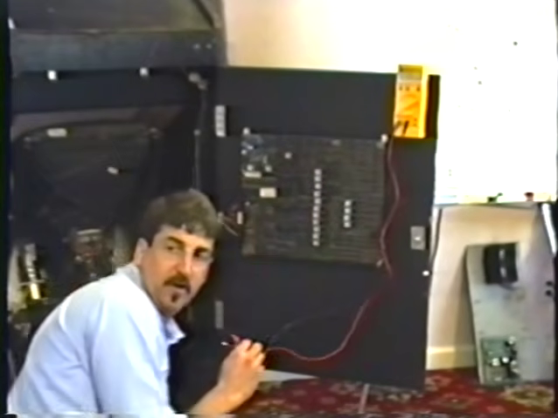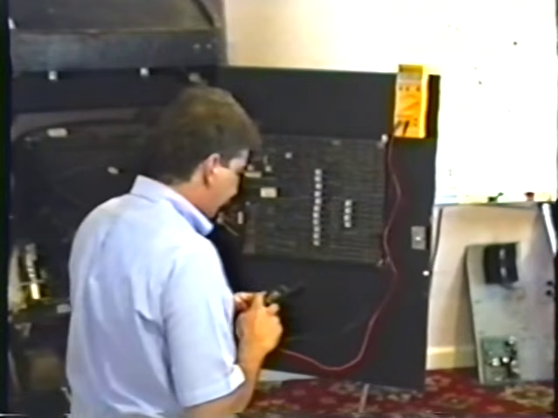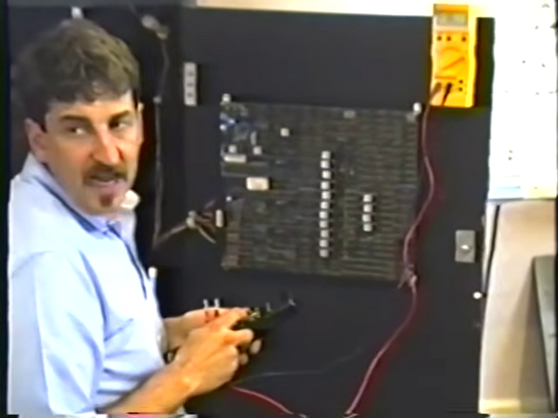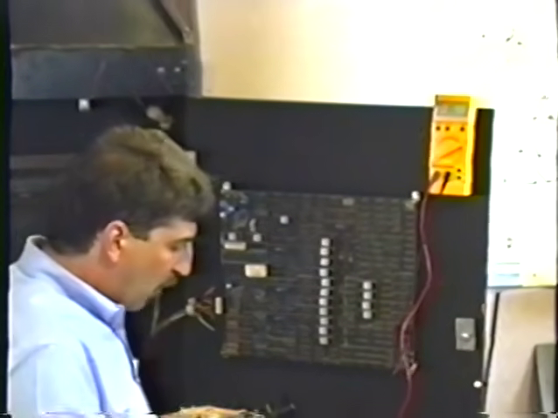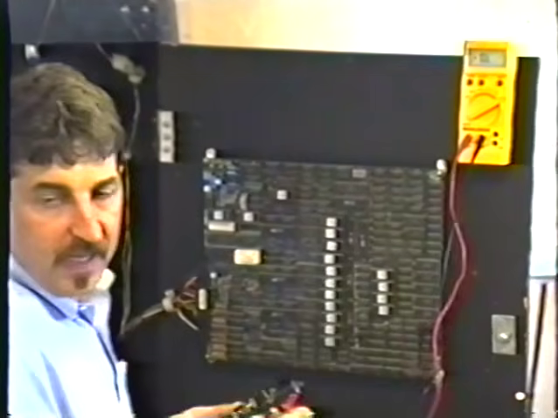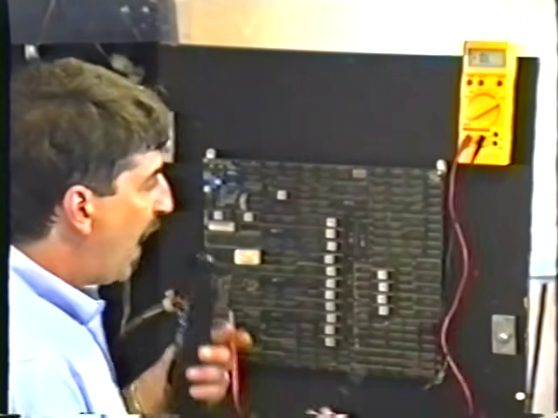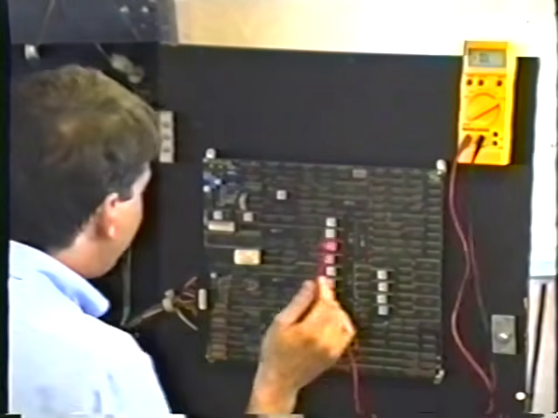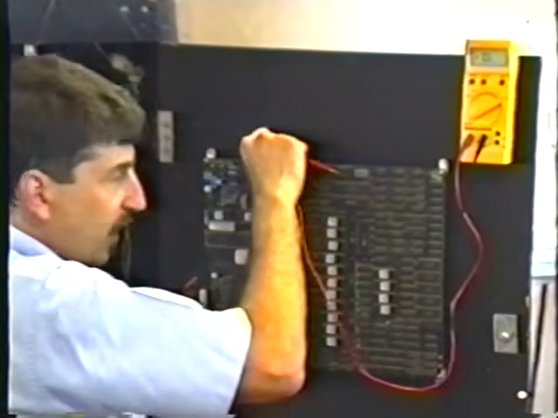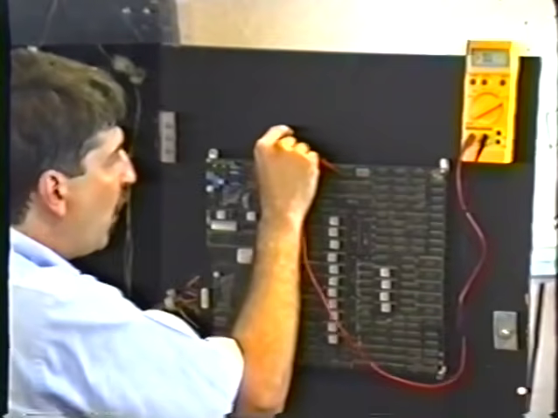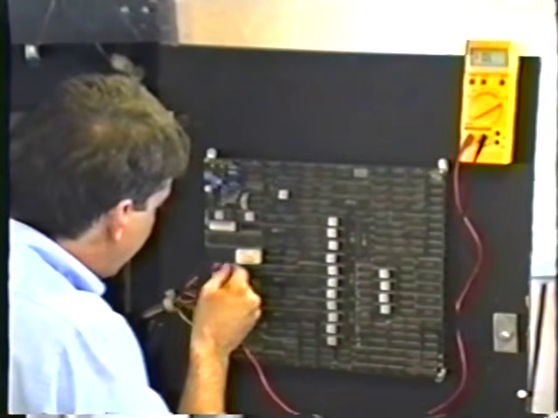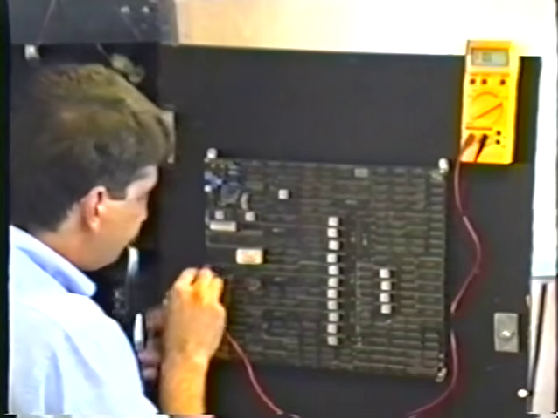Now here's what's weird about this particular failure. In this particular test, you are going to ground the red meter lead. This is what's weird about this. You're going to ground the red meter lead. So you need to find a ground somewhere. Well, we know that corner pin of the integrated circuit is ground, right? And if I ground it on one IC, I'm grounded everywhere. Or I could put it over here on this ground. It doesn't matter. Just get it on ground somehow.